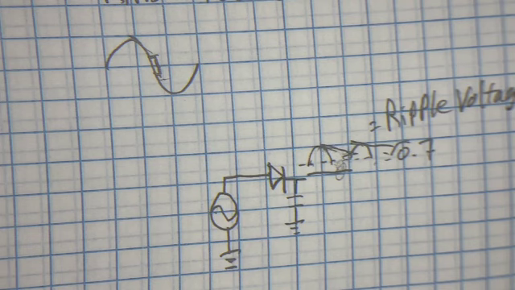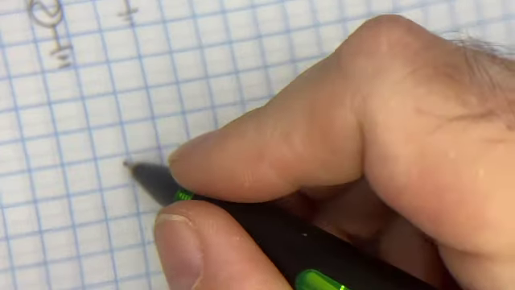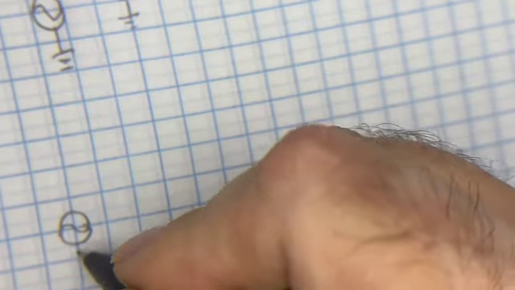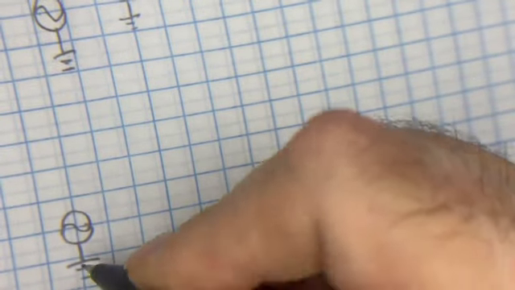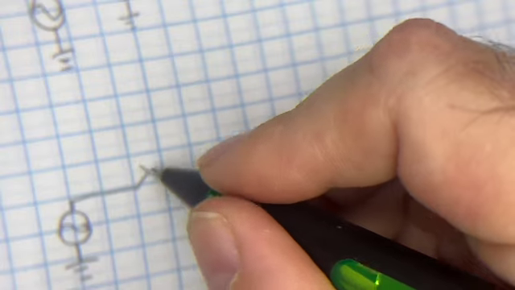Well, more diodes, obviously. So we're going to do what's called a full bridge rectifier, which is essentially we'll take our AC source here and we will put it into diodes.